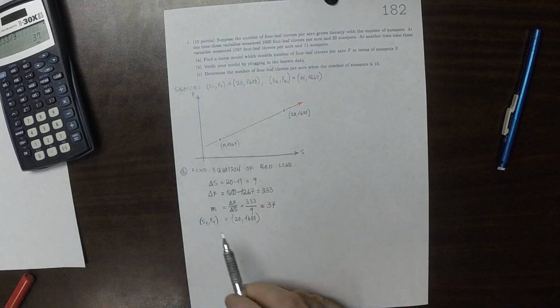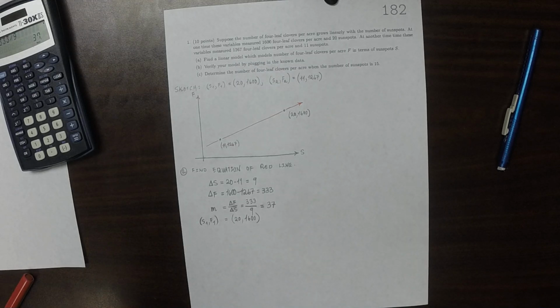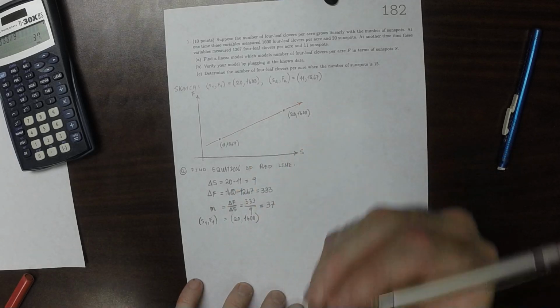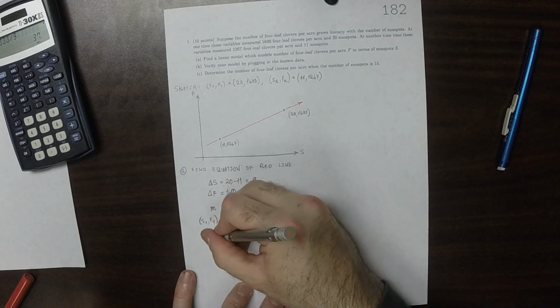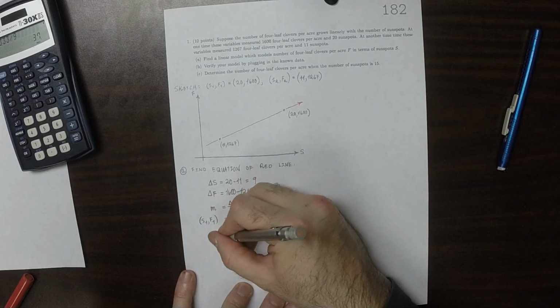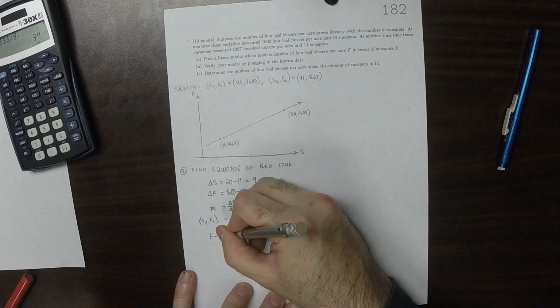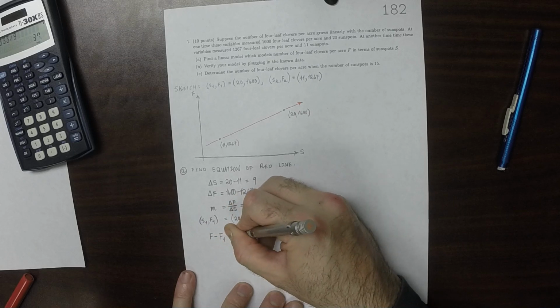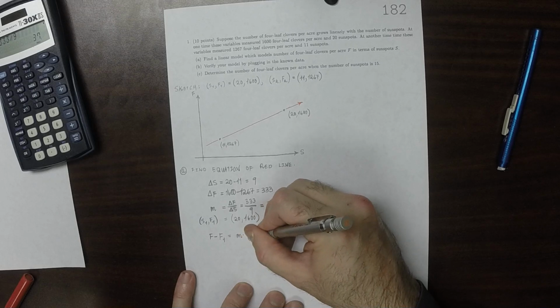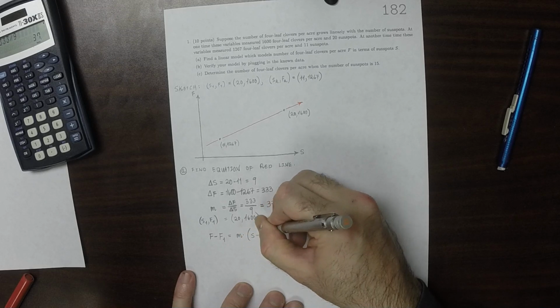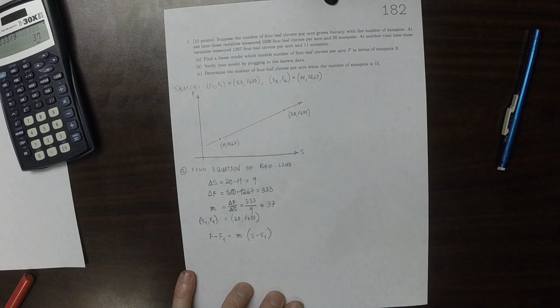Now I could have used the other point in the point slope formula, but because there's so many zeros there, it seems to me that's the easier point to deal with. So it would be F output, right? F minus F1 is equal to m multiplied by S minus S1. Okay.